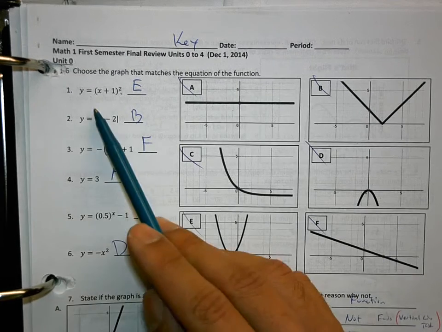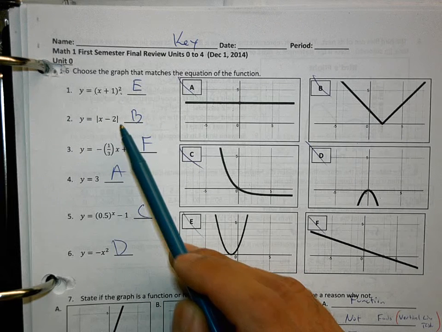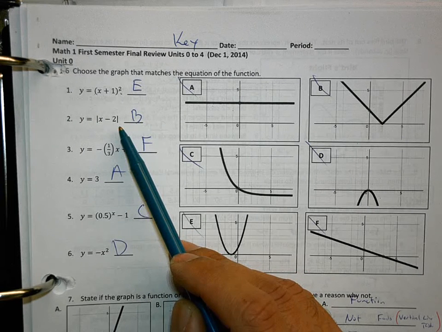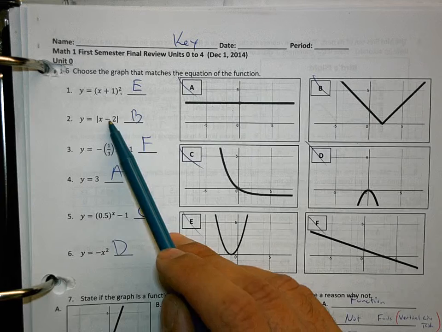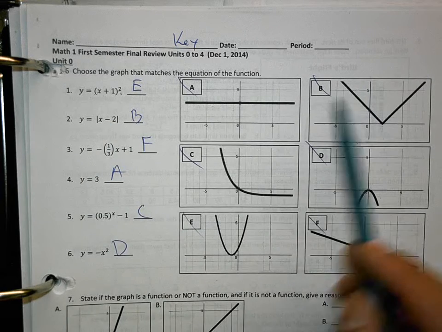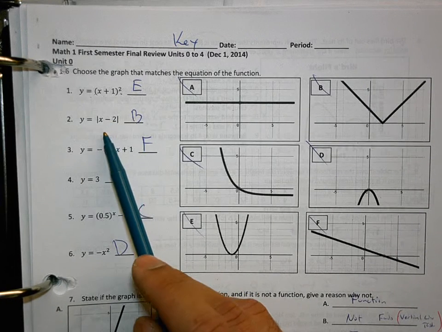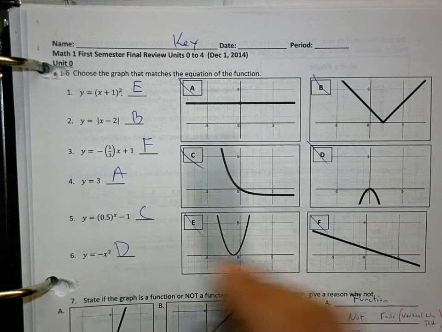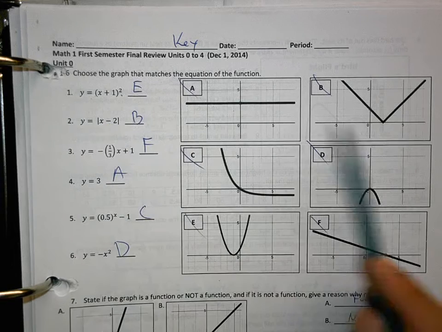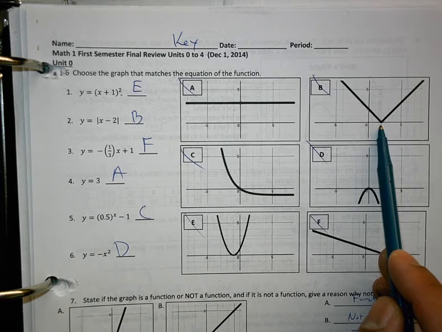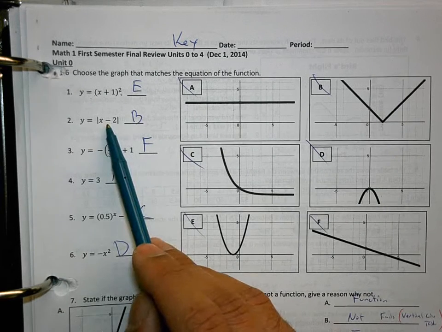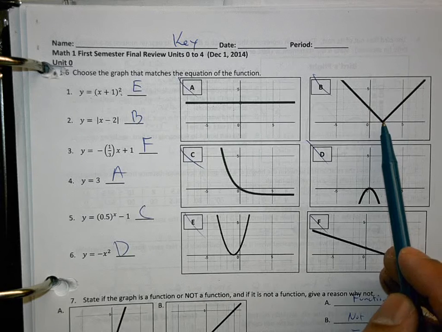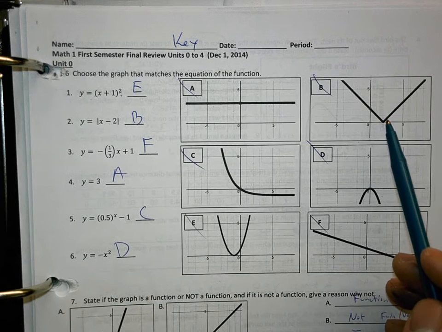Number 2, because of those bars, it's an absolute value function. And I know that the absolute value function is here. Later on, we learned that because there's a -2 inside the absolute value, the vertex, the bottom of that V, is going to move to the right by 2 spots. It's the opposite of that -2 when it's inside. That was something else that we covered, I think it was in Unit 3.